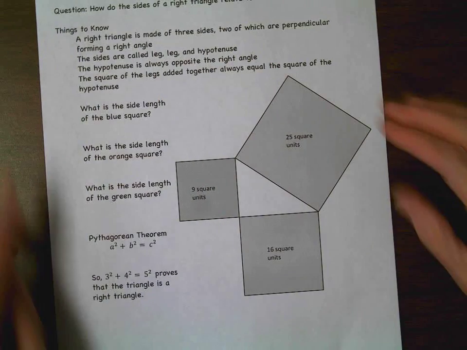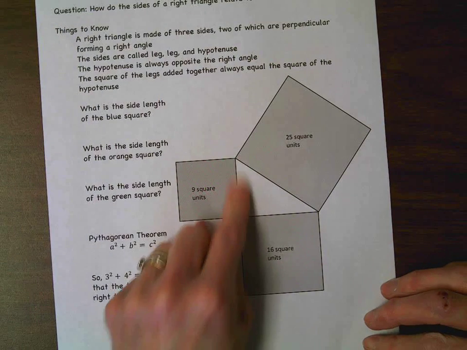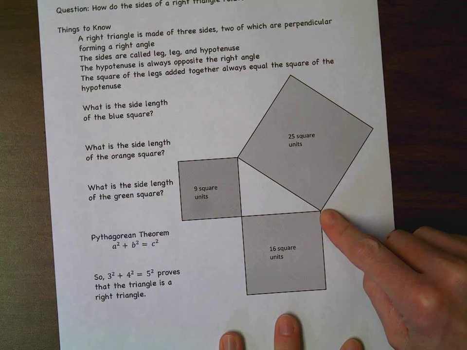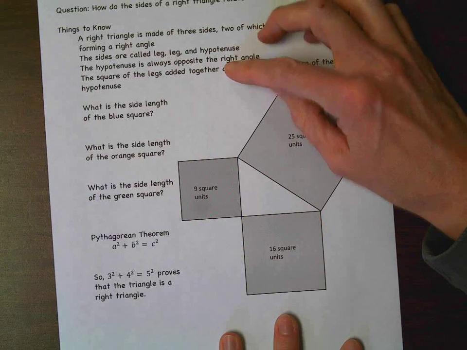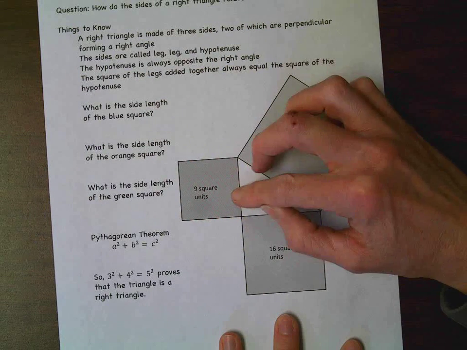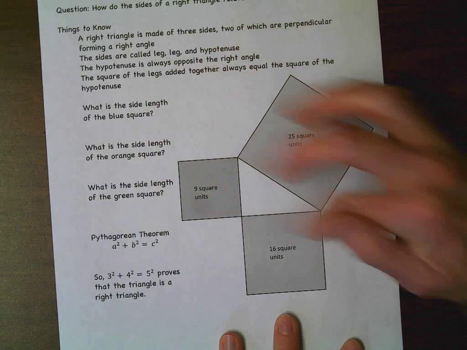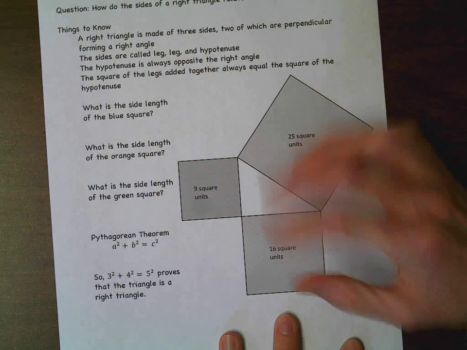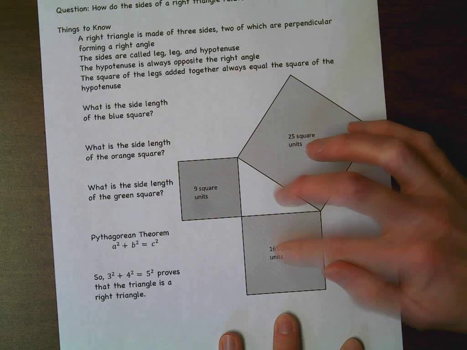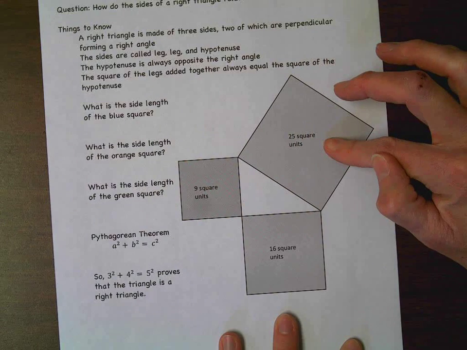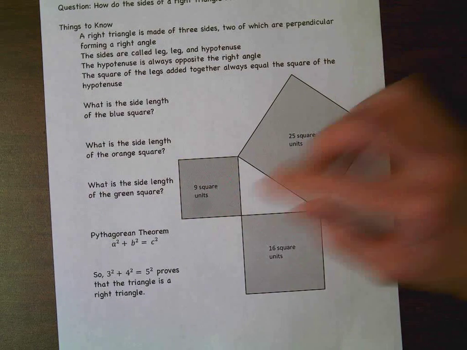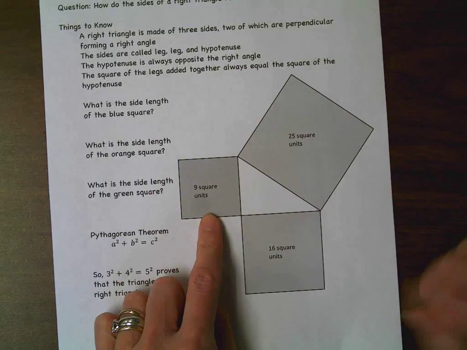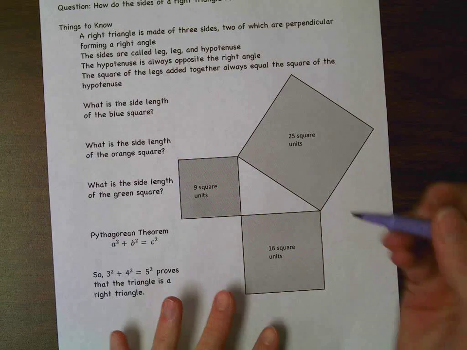So let's try it. Let's take a look at it. This is a leg of the triangle. This is a leg of the triangle. What we just said in this sentence up here is that if you take the distance of this and find its area, and the distance of this and find its area, remembering that these are squares, and you add this and this together, it will be the area of the longest side. So what number times itself would make 9 square units? Hopefully you all know that by now.